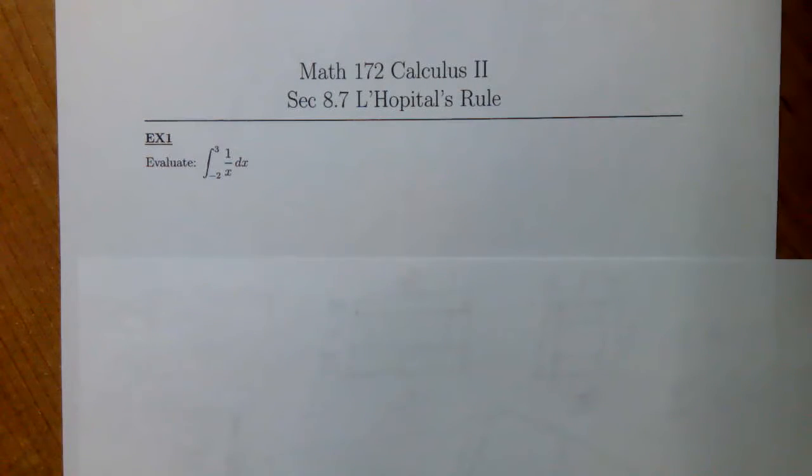All right, so here we're going to check out section 8.7, which is about this new thing called L'Hopital's Rule. It's the guy's name who made it famous. What is L'Hopital's Rule? We'll get there way later. Okay, so just hold on. It's actually completely off topic, at least it seems at first, right?